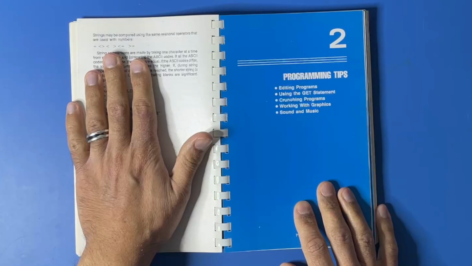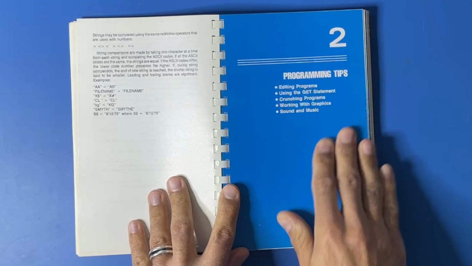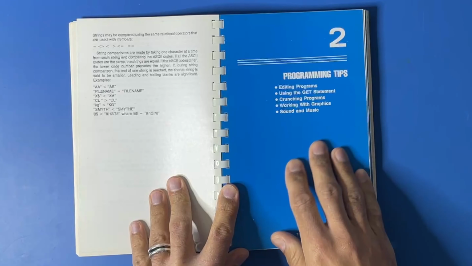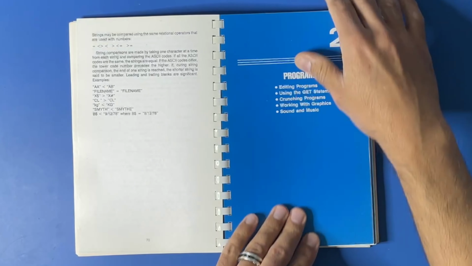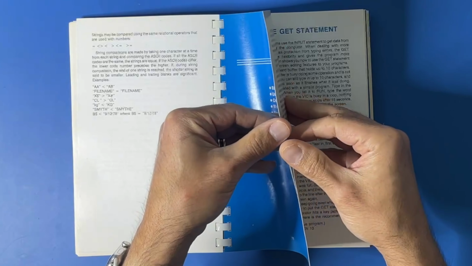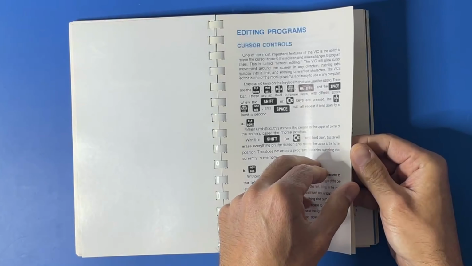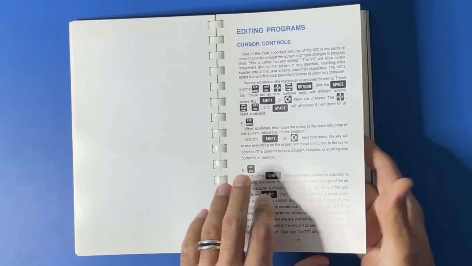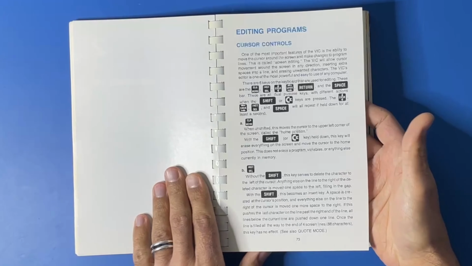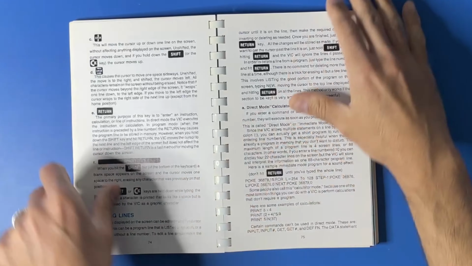So that was the BASIC section. The second section is the programming tips: editing programs, using the GET statement, crunching programs, working with graphics, sound, and music. So it's a mix of different things. This talks about how to use the screen editor, which of course is what's built into the VIC-20.